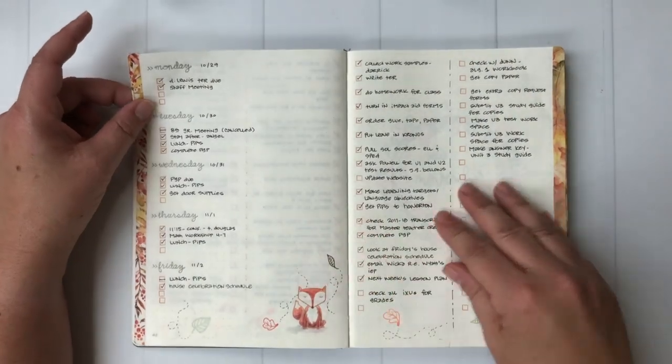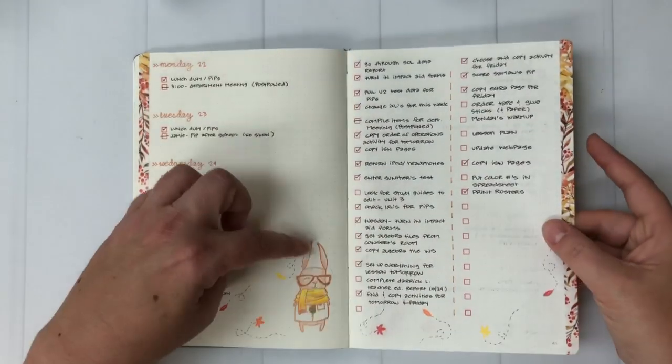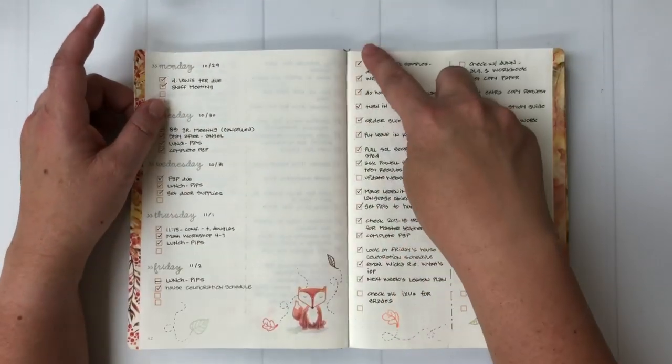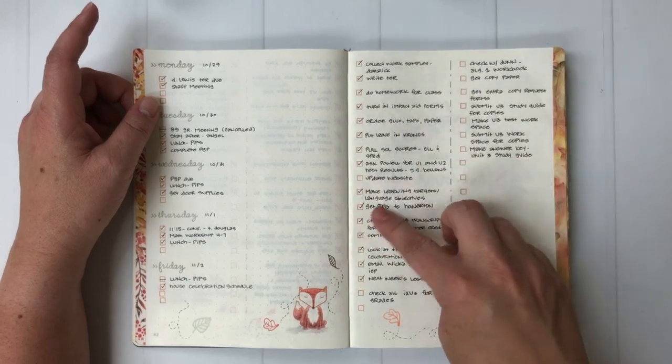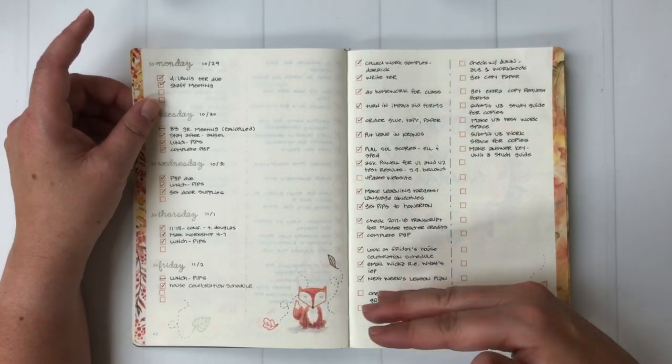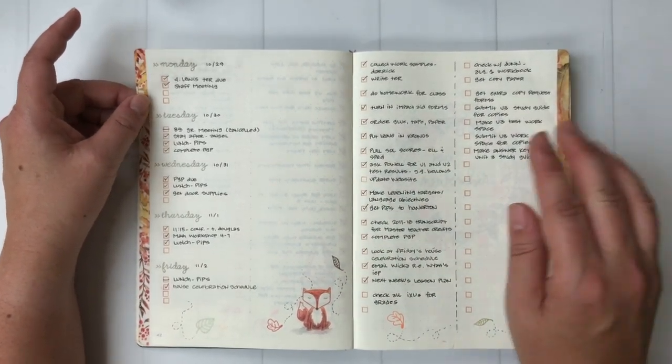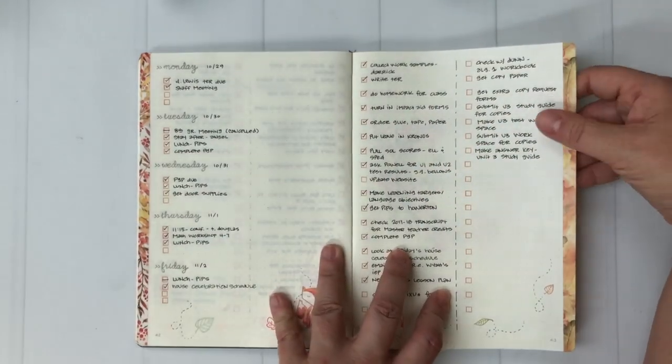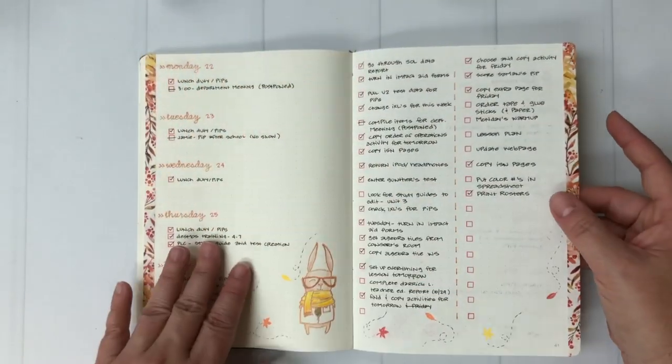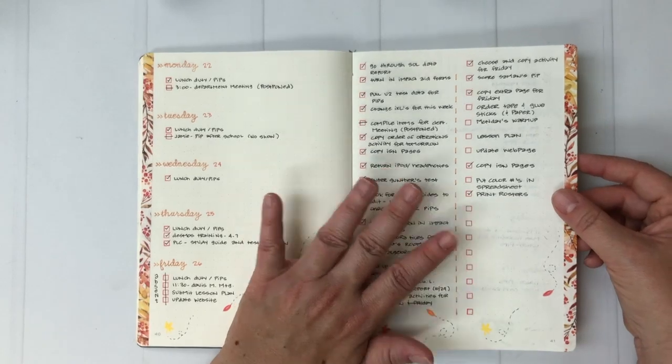Then I would set up the next week, and if there were things that didn't get checked off, I would put them at the beginning of the next week, and then just keep adding to it as the week went on and there were things that needed to get done. This particular system I used for the whole year, and it was absolutely perfect.